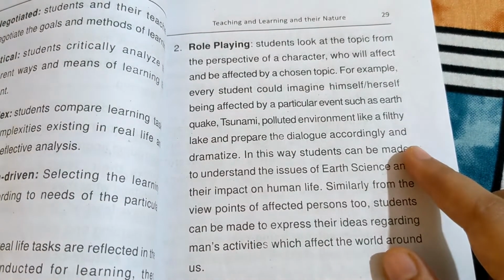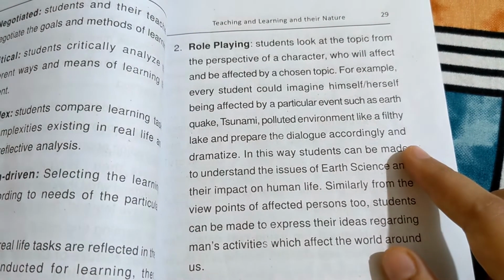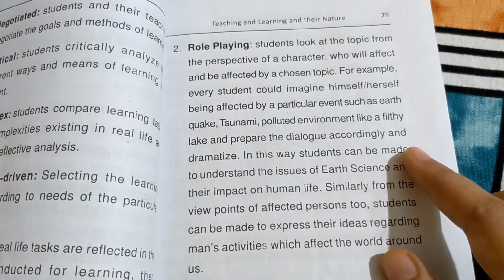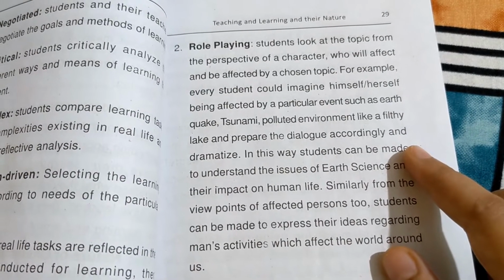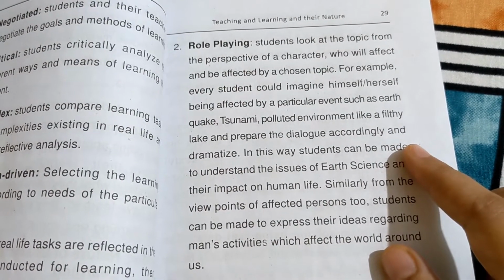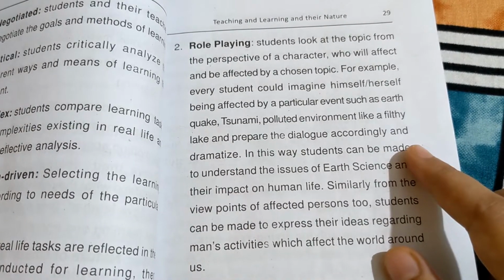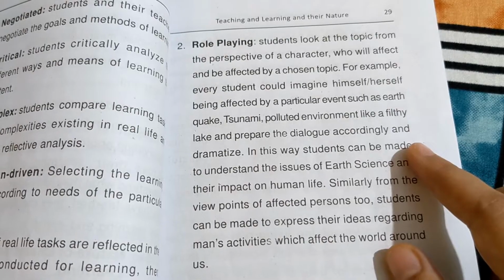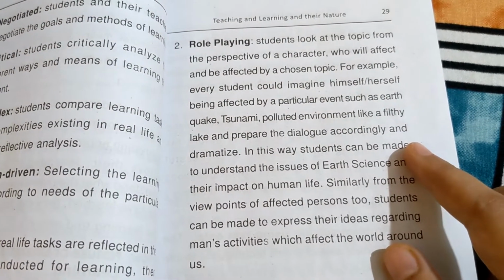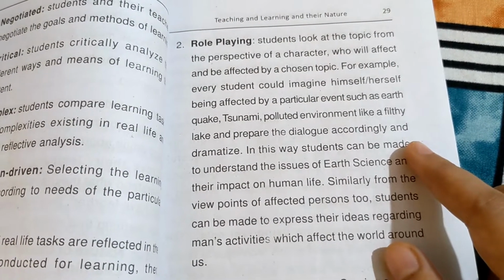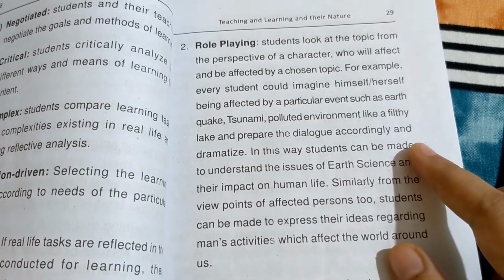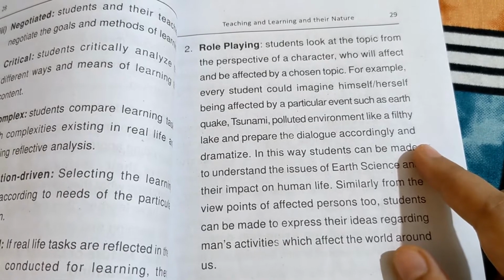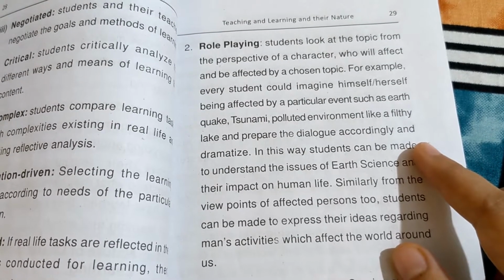When that is being shown in the form of a drama, the other students who are watching it will get to know how dangerous it is when an earthquake or tsunami affects the earth. All the other students get to know how earthquakes and tsunamis can damage the world or the place that we are living in, how difficult it is, what the causes are, what the reason is for these to come, and what we can do in order to prevent them.